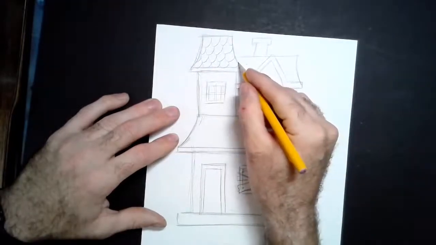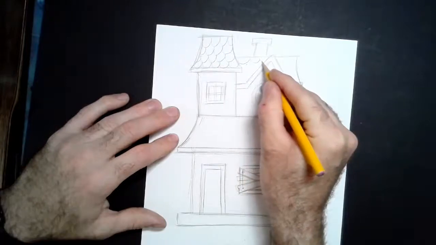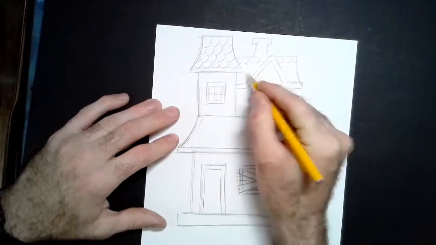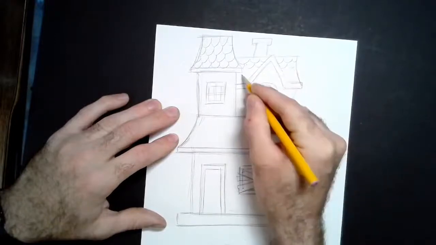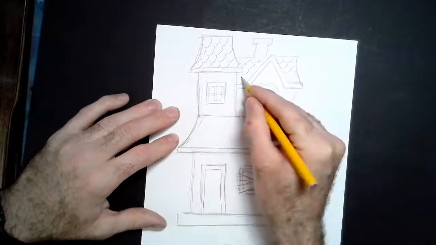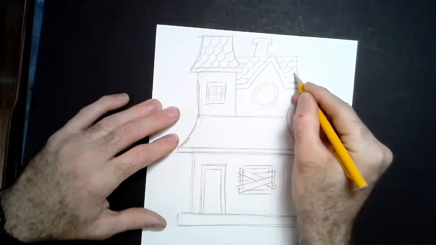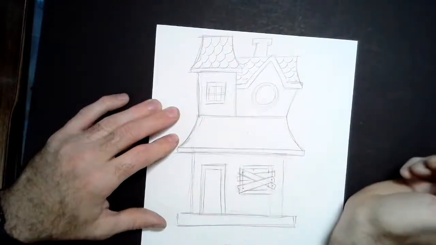You can use similar tiles up here. You can change the shape if you like a little bit. I gotta guess where the bumps are gonna go. Cool.